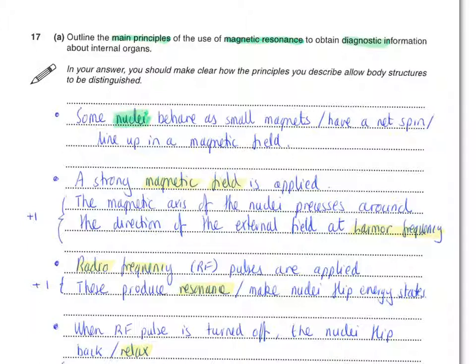You can, in your head, have a picture of a spinning top and how that spins, but also rotates or precesses around an axis.